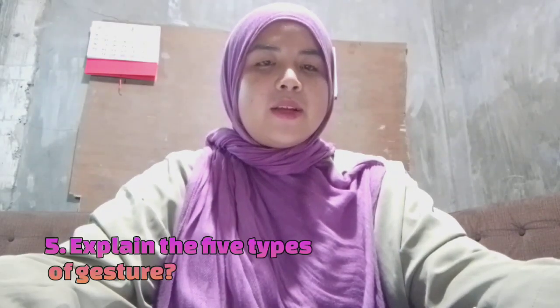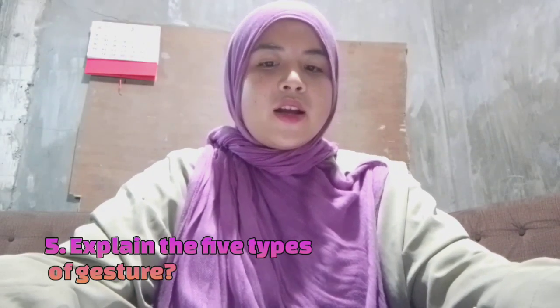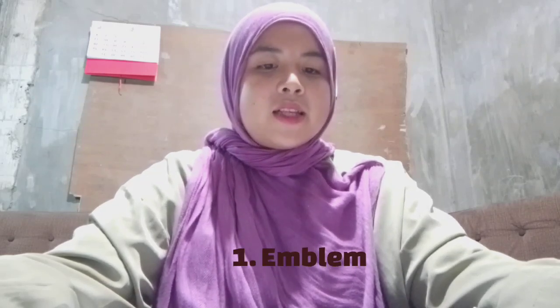Number 5, explain the 5 types of gesture. Number 1, emblems. These are deliberate movements of the body that are consciously sent and easily translated into speech. For example, saying hello, or saying goodbye, or saying it's okay.